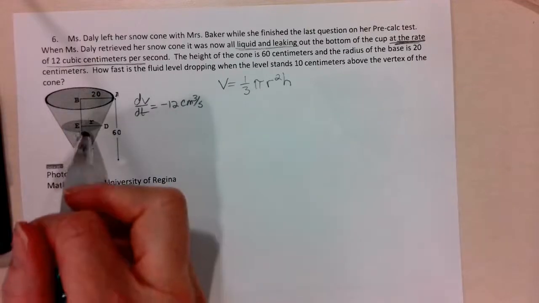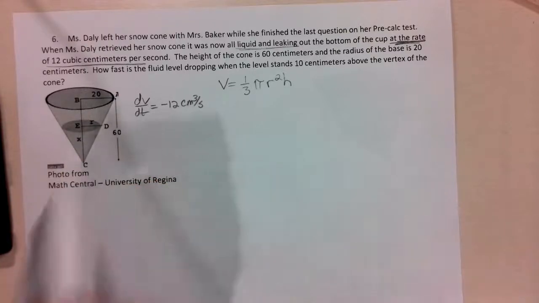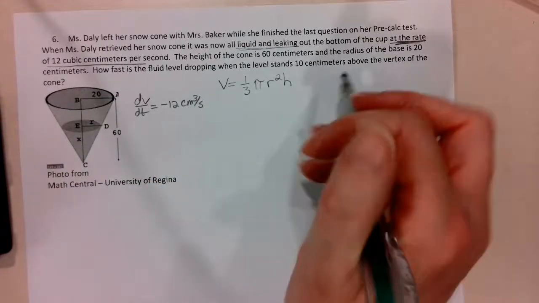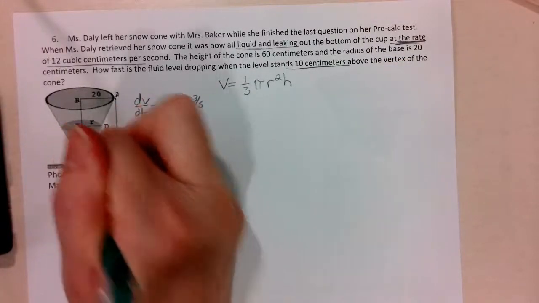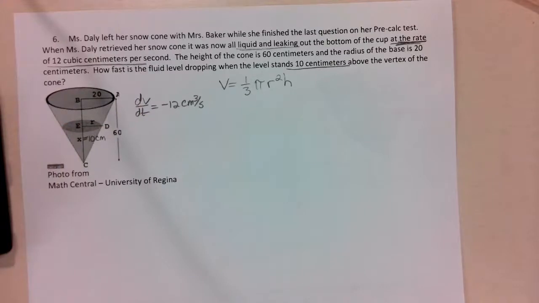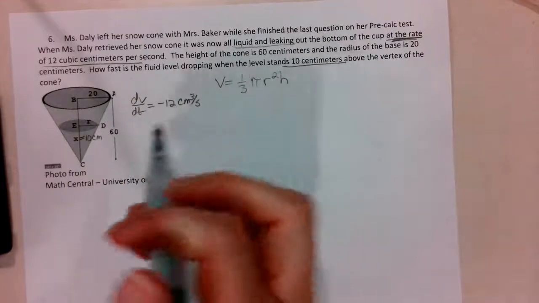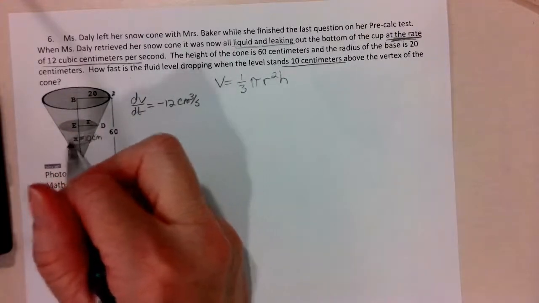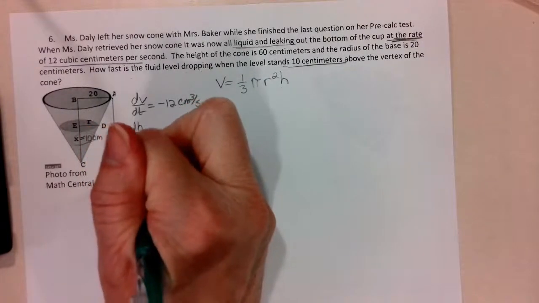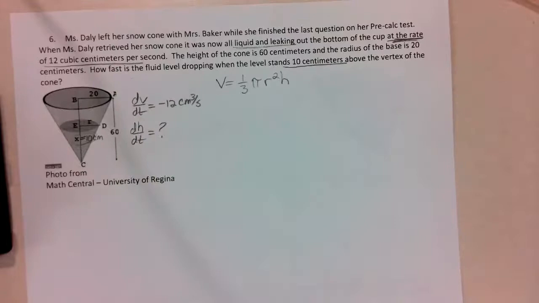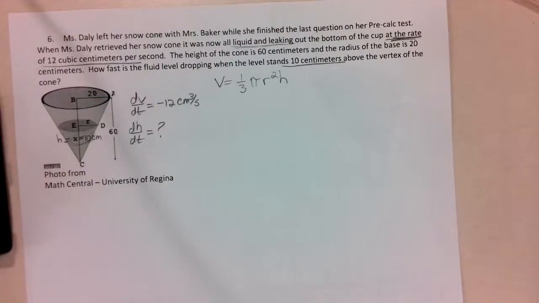Then you notice there's another marking here because the liquid level is changing. Its radius and height will also be changing. It talks about a moment when it will be 10. So x equals 10 centimeters at a moment in time. You're trying to find how fast the fluid level is dropping. The fluid level is this marking here of the x, which in our case is the height. So dh/dt is the unknown in our particular situation because x is referencing the height, h.